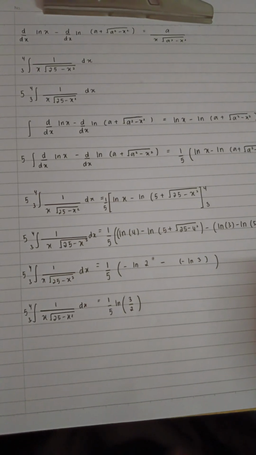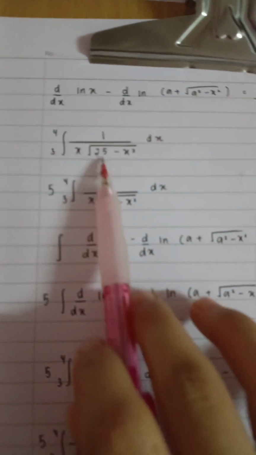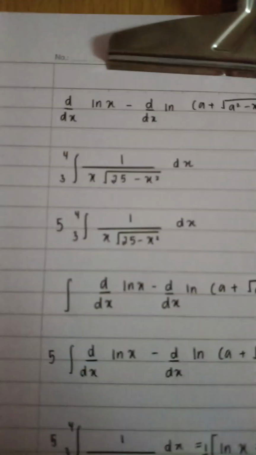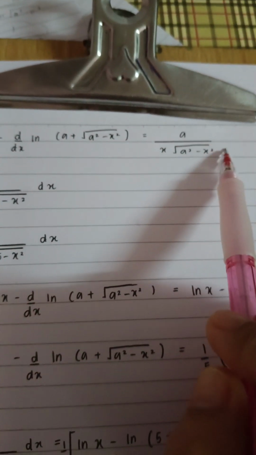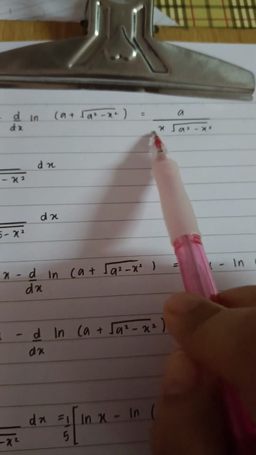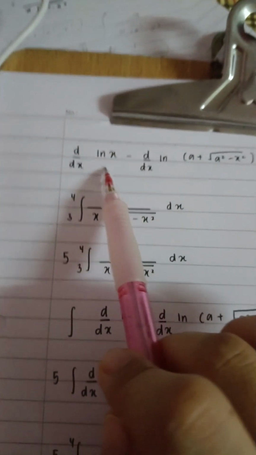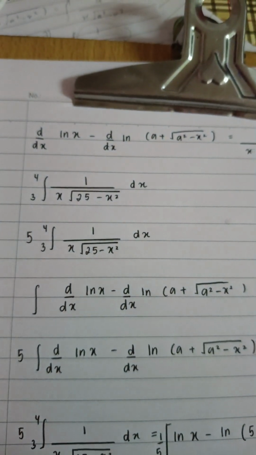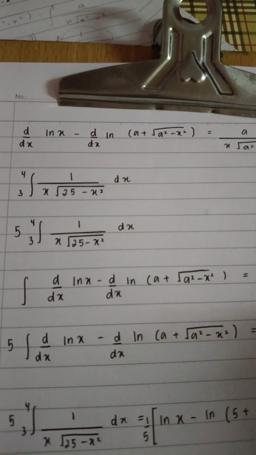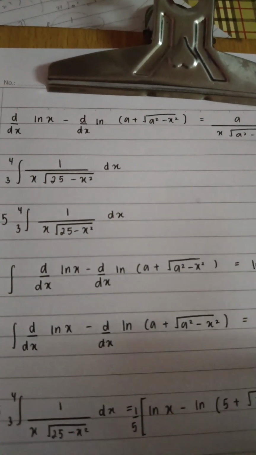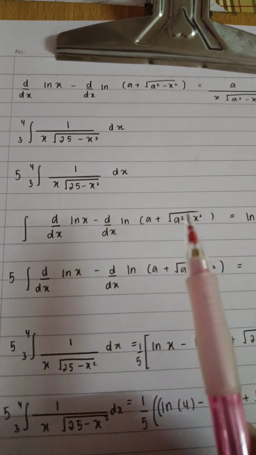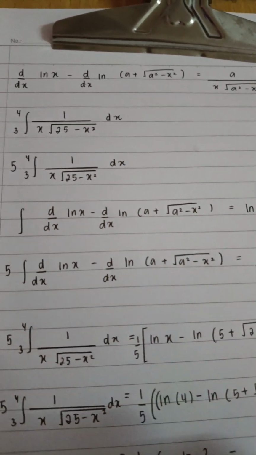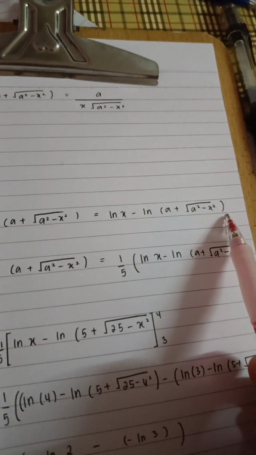Okay, for the second part of the question, they are asking us to deduce this equation right here. So from what we can see here, it is similar to what we get at part 1, where we differentiate ln x minus ln(a plus √(a² minus x²)). Now we know if we integrate a differentiated function, we will get the original equation like this.